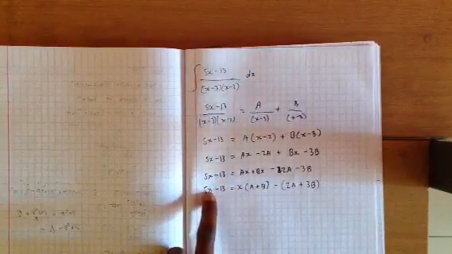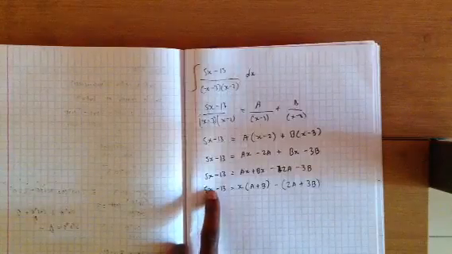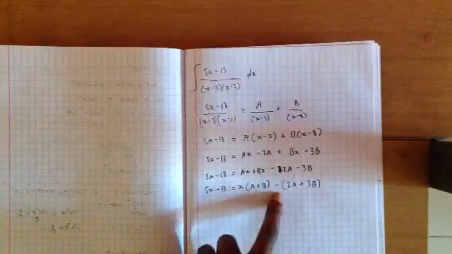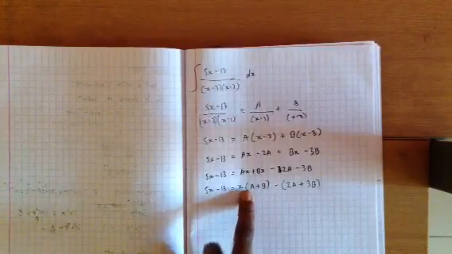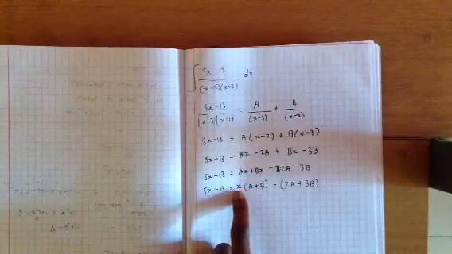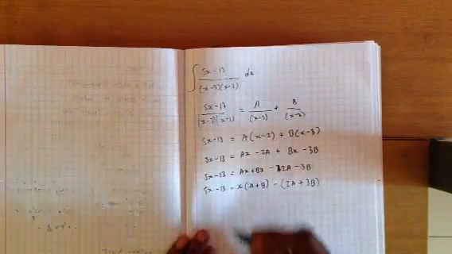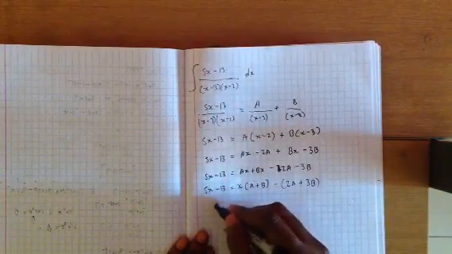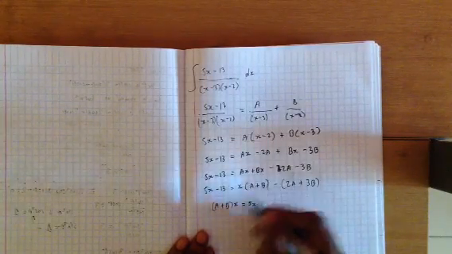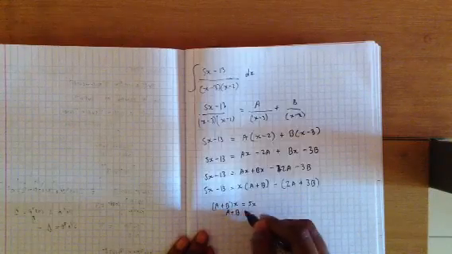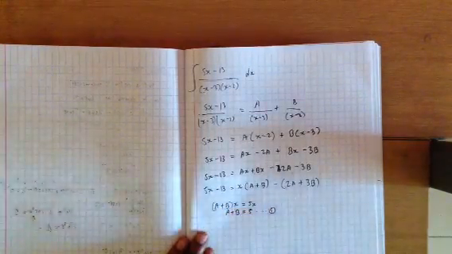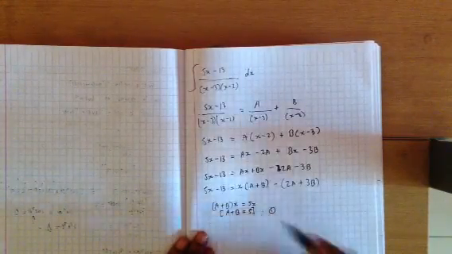We have a constant with x on this end of the equation, an equal sign, and a constant with the variable x on the other end. That means they are equal, because there's an equal sign. So I would say a plus b of x is equal to 5x. That simply means that a plus b is 5, and that's our first equation.